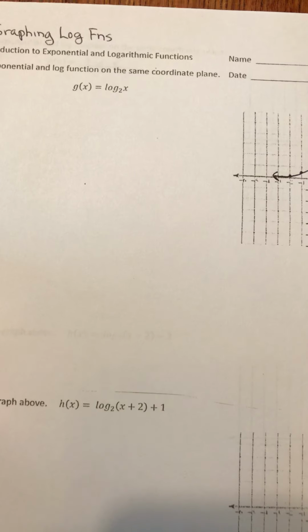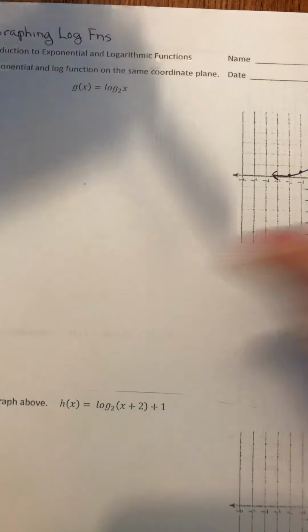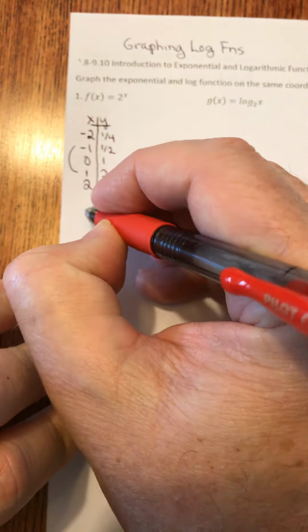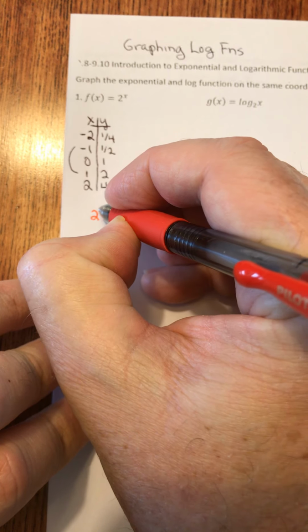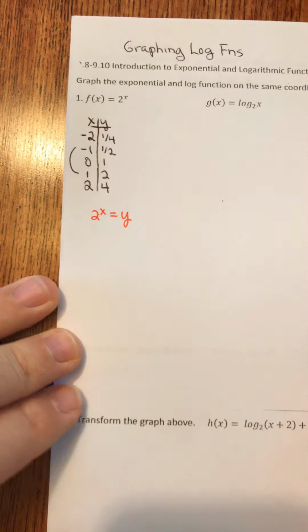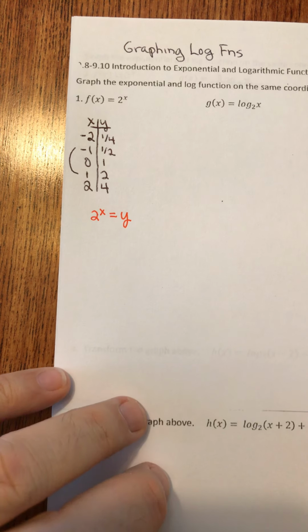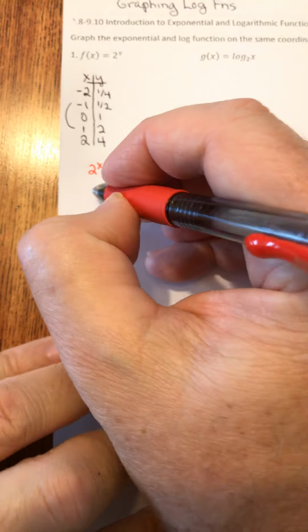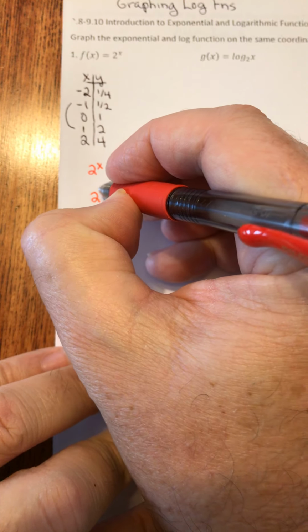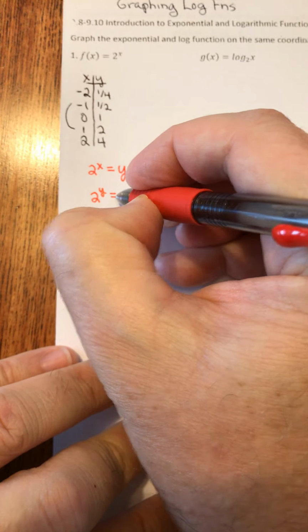So how are these functions related? Well, let's take a look at this function here. And I'm going to replace the f of x with the y. And I'm going to find the inverse of this function. Now remember, an inverse, step one is to switch the x and y and solve for y.